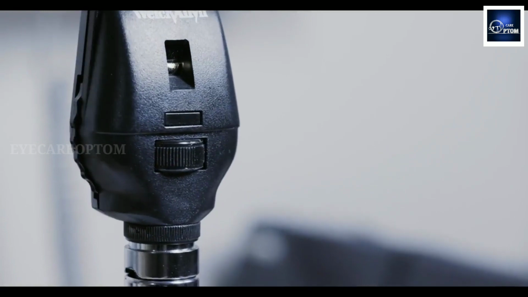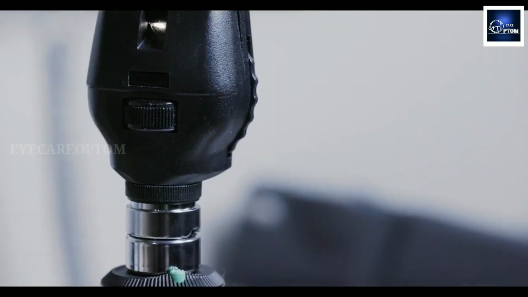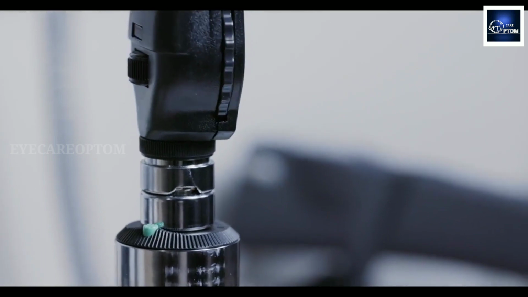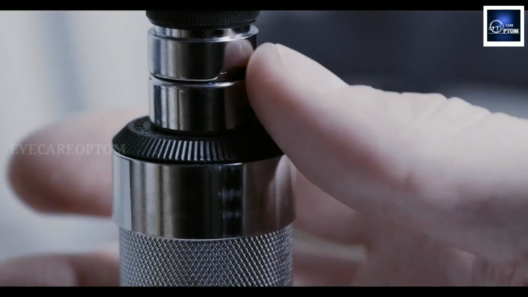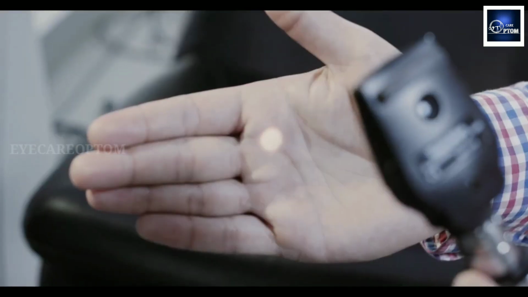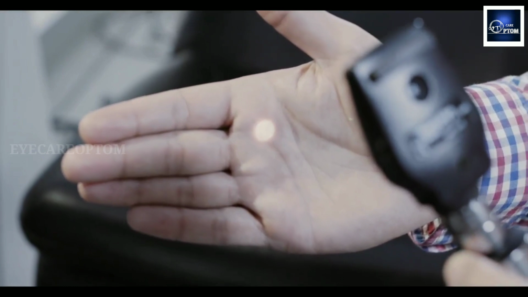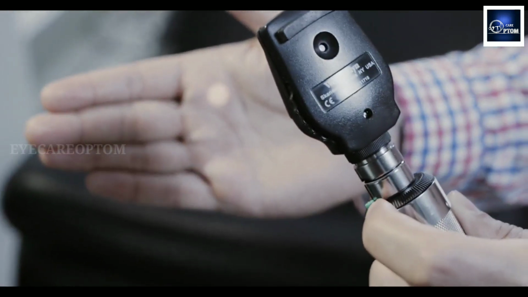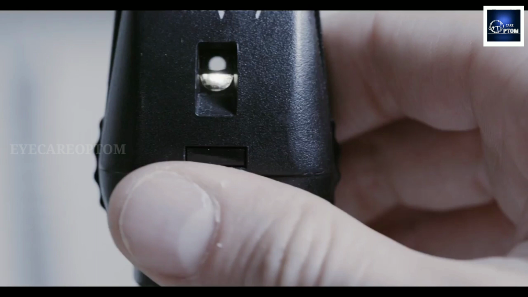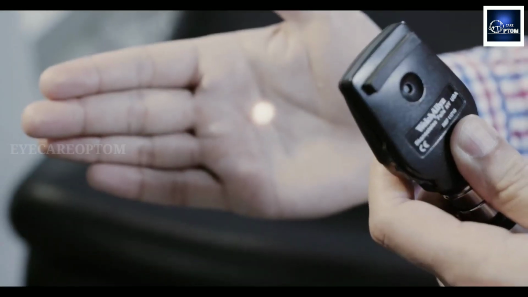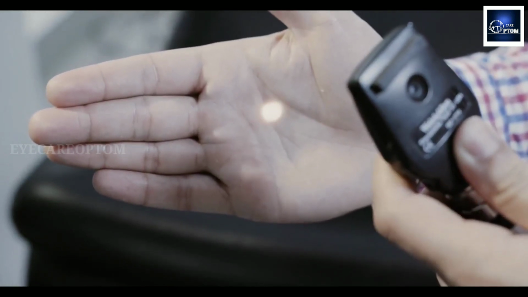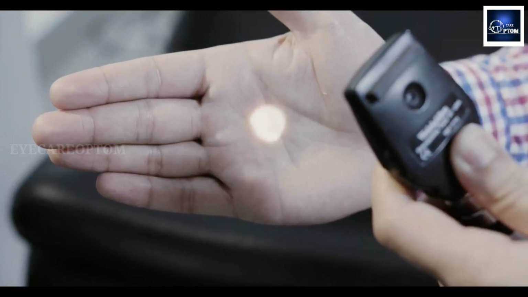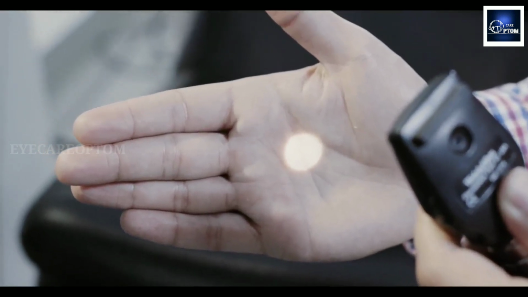Coming to the parts of the direct ophthalmoscope, we have a brow rest and a viewing window to see the patient's eye. We also have an aperture control, and just above the handle we have the illumination adjusting knob. By adjusting this knob, we can control the brightness of the illumination, and by rotating the aperture control we can get three different sizes of illumination: the bigger one, which is used in dilated pupils, the medium one in normal or mid-sized pupils, and the smaller one, which can be used in undilated pupils.